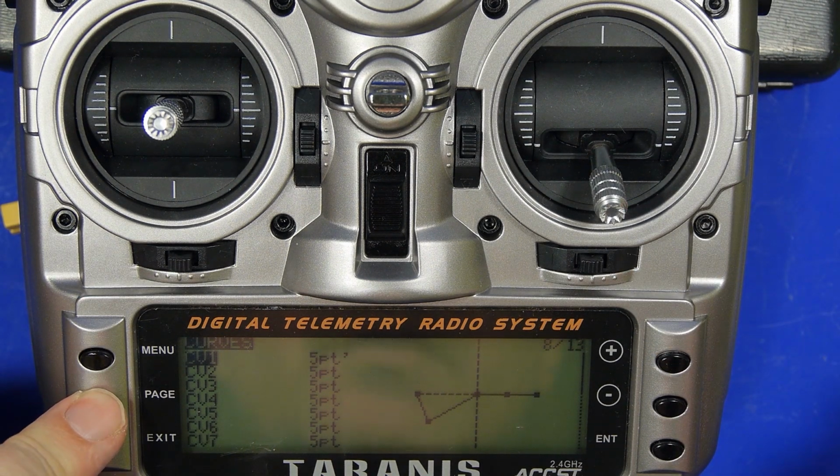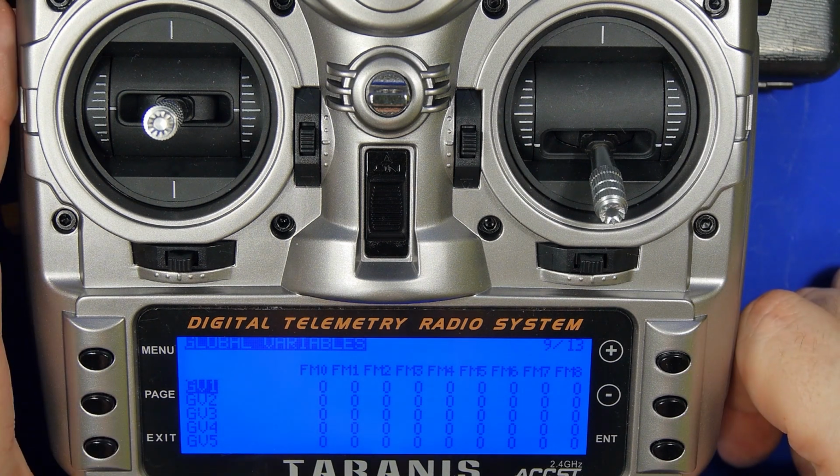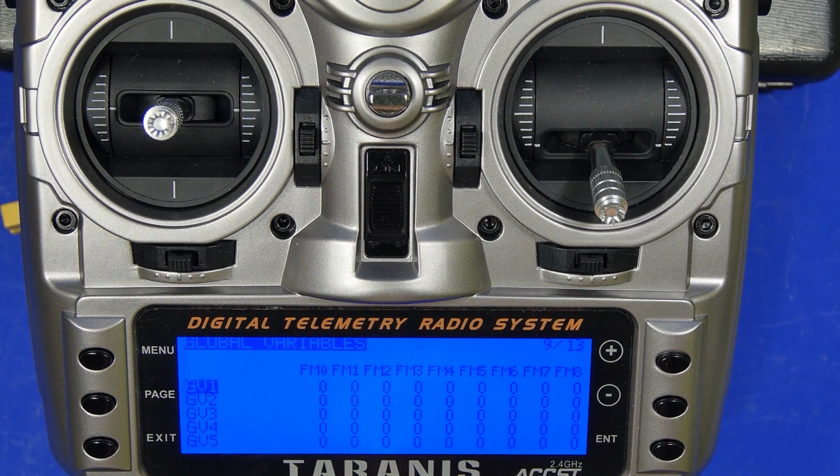So, next screen, global variables or global values. It's a really interesting thing. I don't know about other radios with this function. Only a simple description.